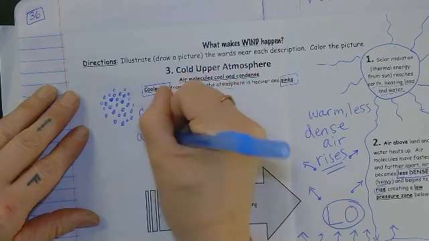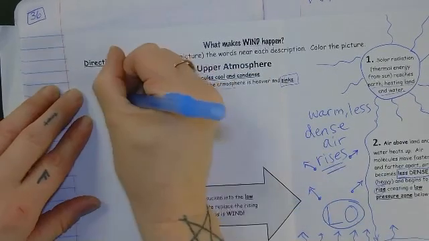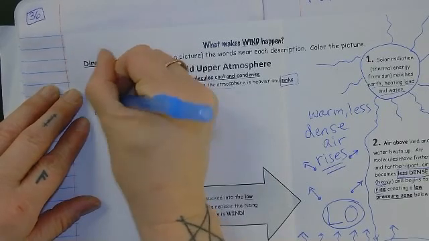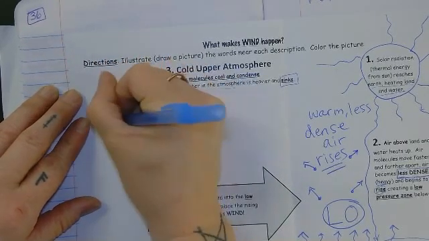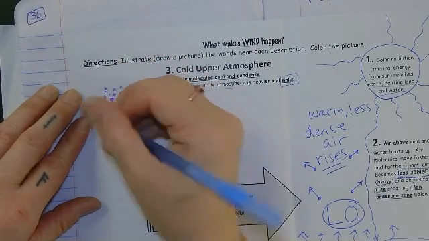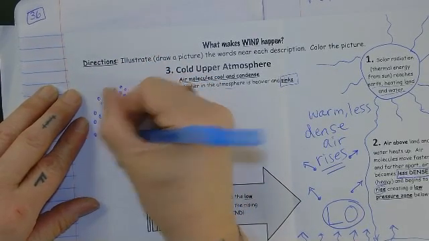So we're going to go ahead and say cold, dense air sinks. Because now that it's so dense and there's so many of them, it's heavier. Denser things are heavier. And when stuff is heavy, it sinks.